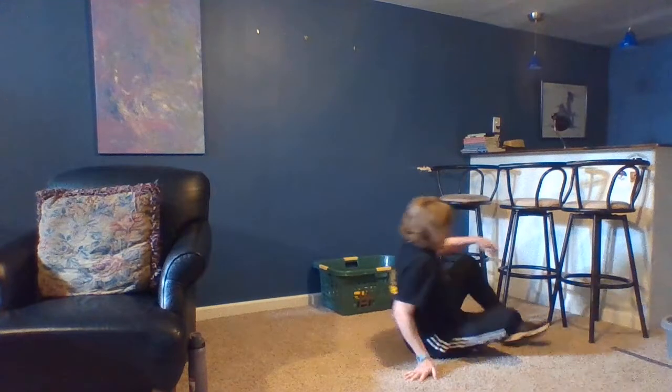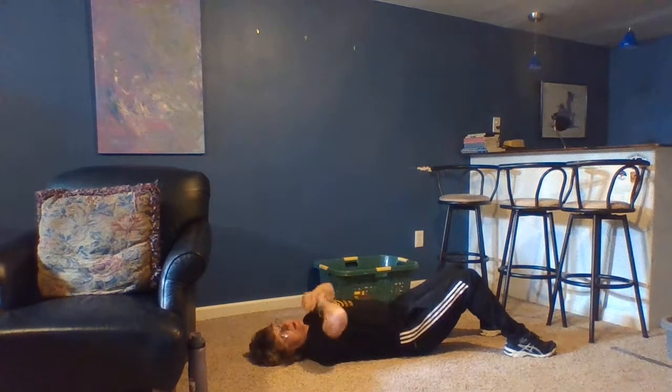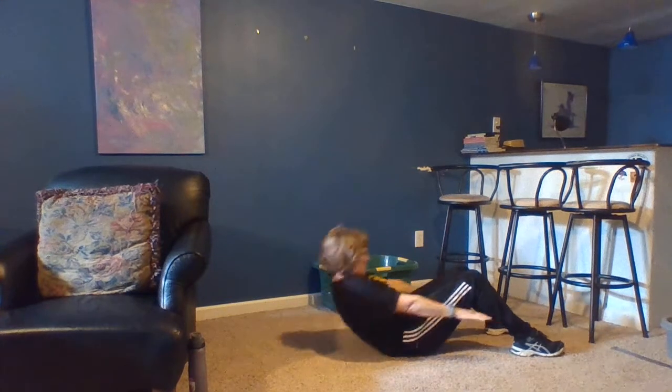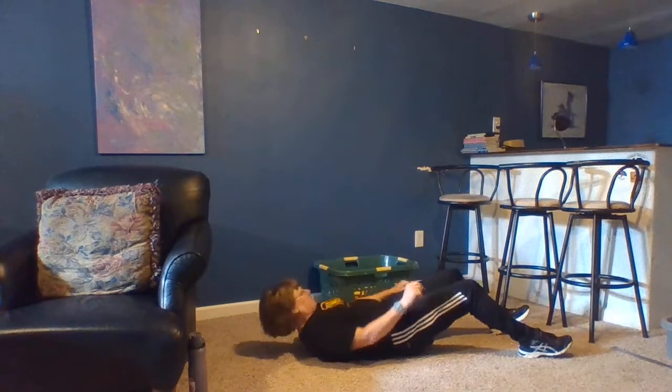S is for sit-ups. So remember to bend your knees. Remember to keep your hands out front, but we're not using our elbows. And up we go. So 1, 2, 3, 4, 5, 6, 7, 8, 9, 10. You can go all the way to 10.